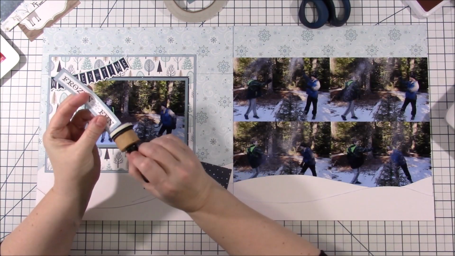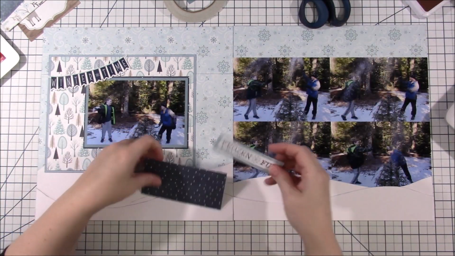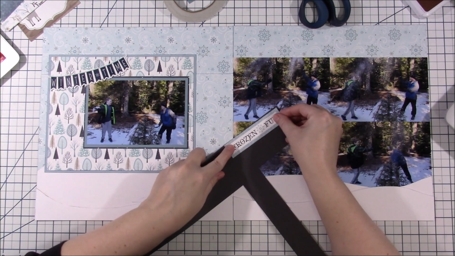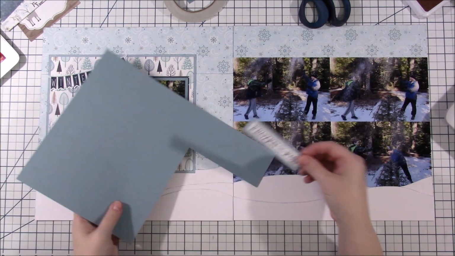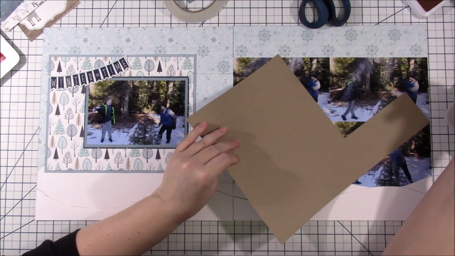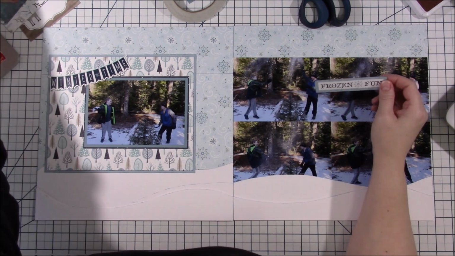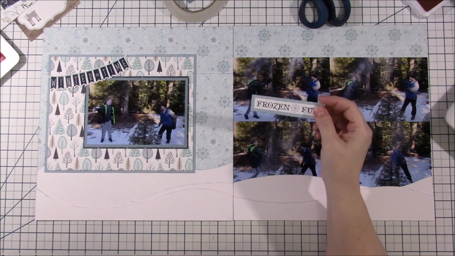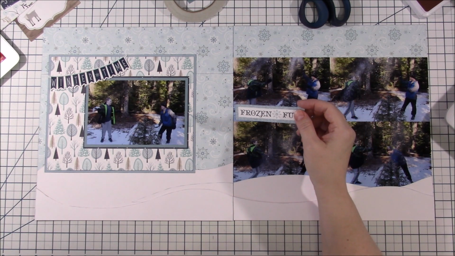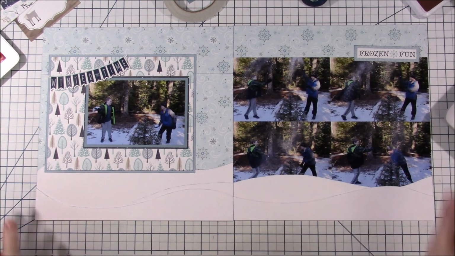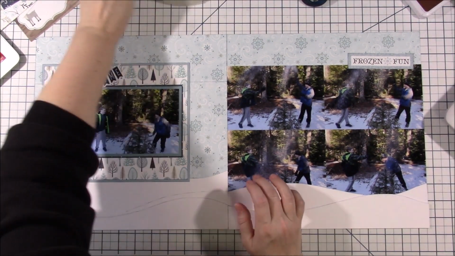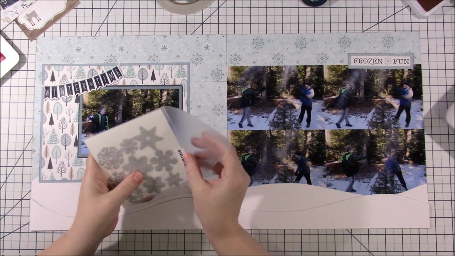I'm just trimming it down. I'm going to ink the edges. I was going to try backing it with some paper, but I changed my mind at the end, and I don't back it. I think I just couldn't find the right blue, and yeah, I gave up on it. Again, I was going back and forth with what to add to this layout. And basically my title is going to be either the wintertime or the frozen fun. I don't add any journaling. I might go back and add journaling.